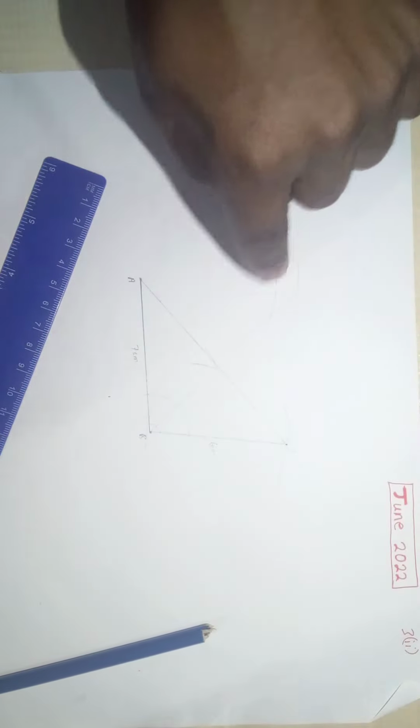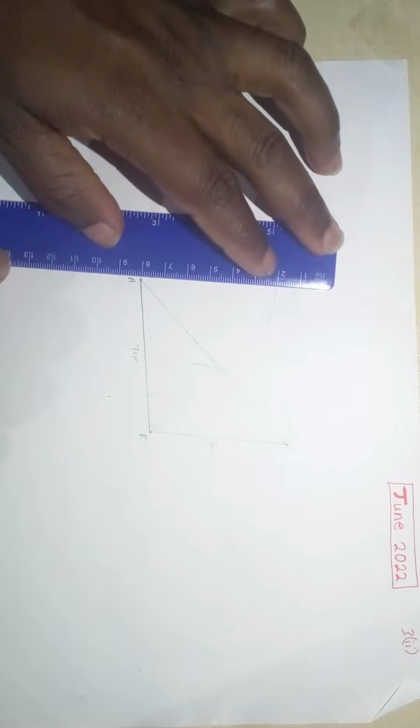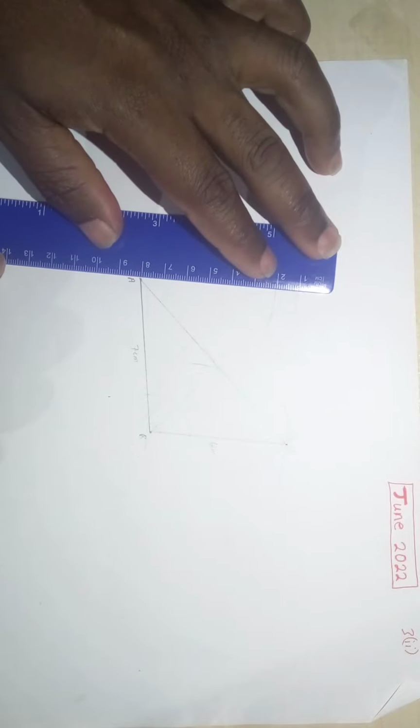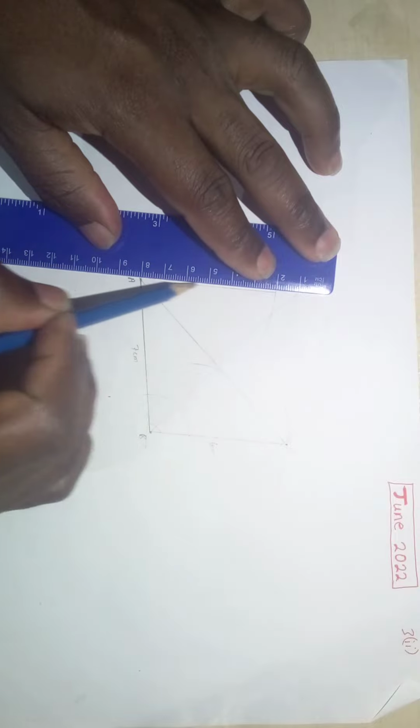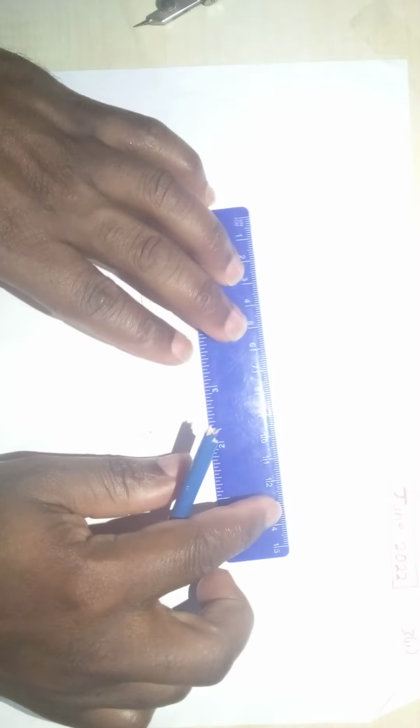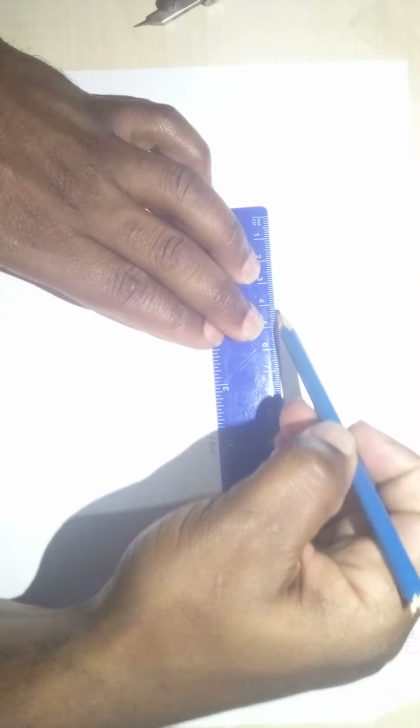The two intersect at this point, which I can now link using my ruler here, and this other one too. Normally, if you're asked to draw a parallelogram, this is the procedure you follow in construction.